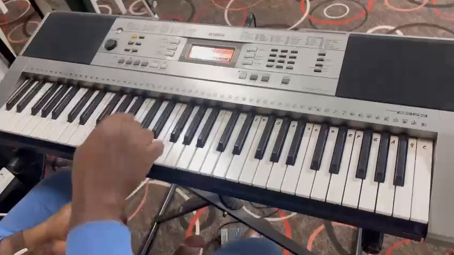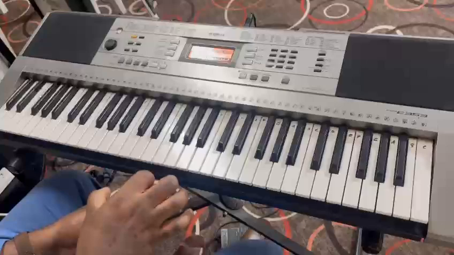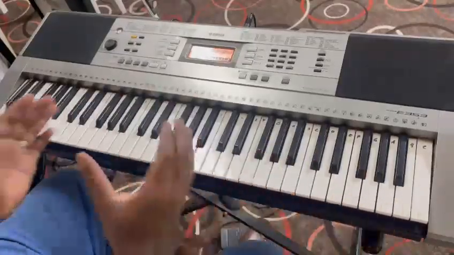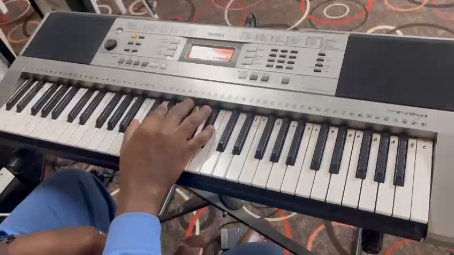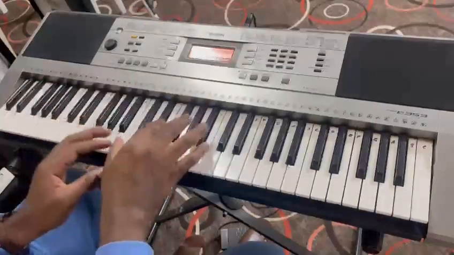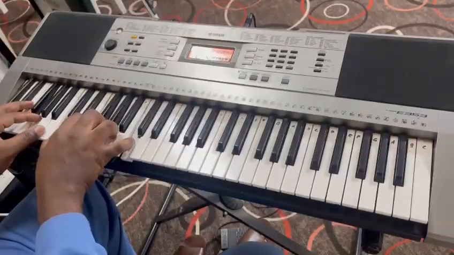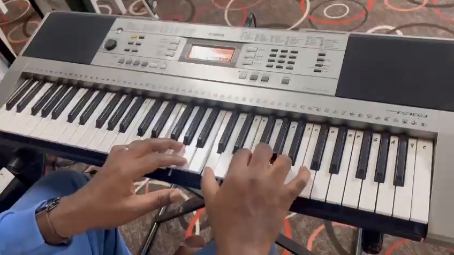When you want to play the keyboard, always look for the middle octave. If it's 5, identify the third octave, and always start playing from there. Because when you play here, it's too heavy, but when you play here, it's too light.